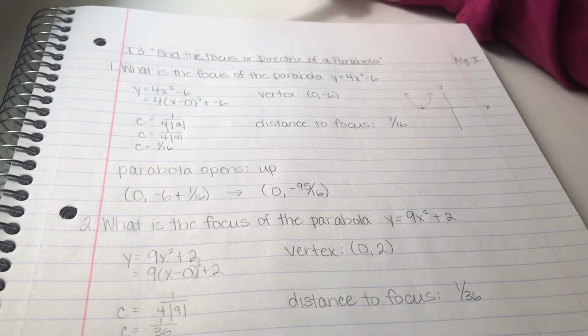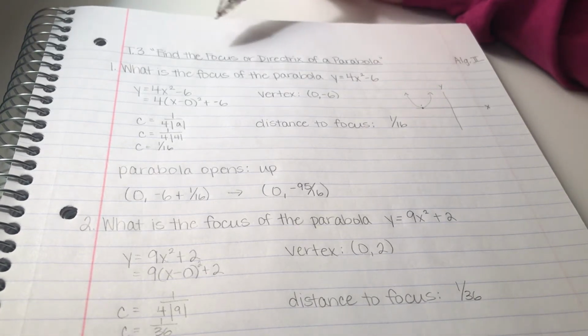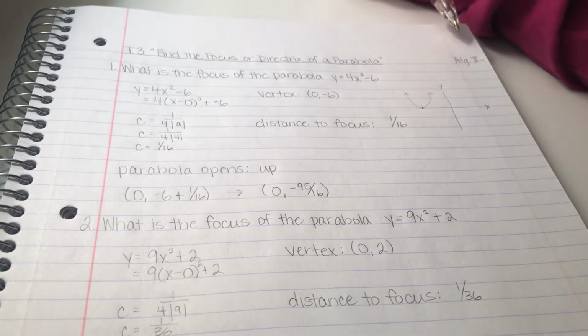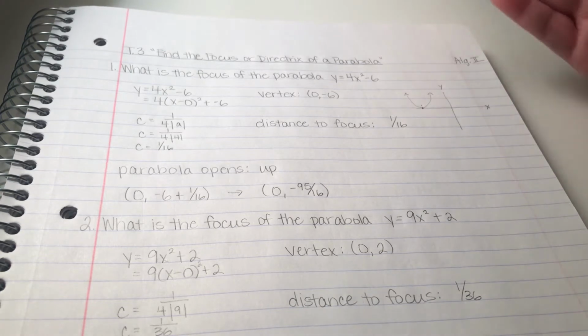This is a tutorial for section T3. Find the focus or directrix of a parabola, Algebra 2. These problems aren't hard when you think about the math that's involved, but it's definitely one of those longer kind of endurance problems that you need to stick with, go through all the steps to get to the correct answer.